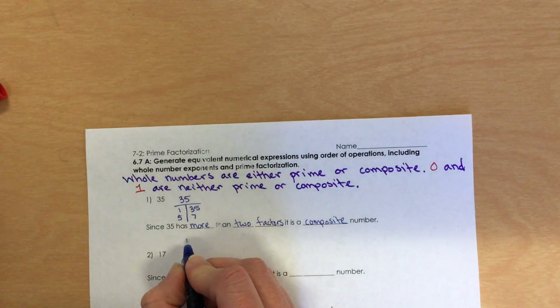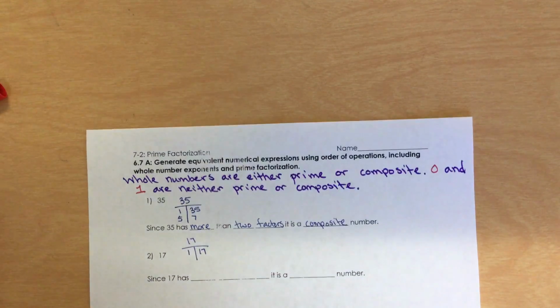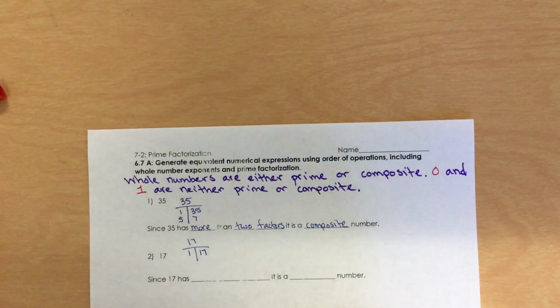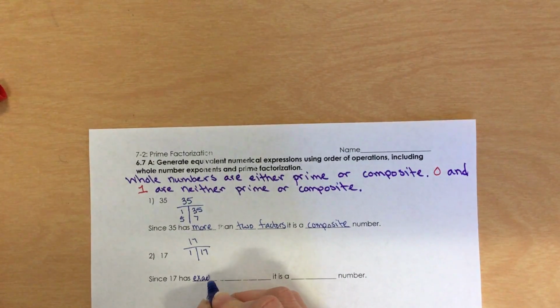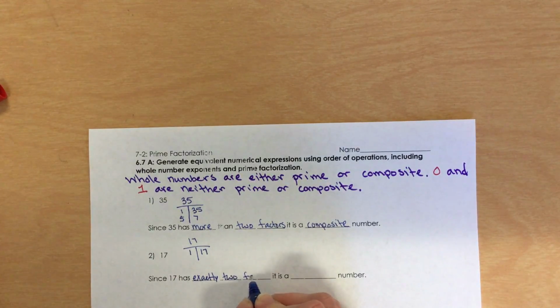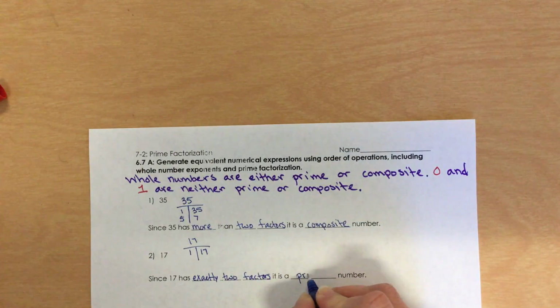Okay, about 17. Okay, always 1 and 17. Can we multiply anything else to get to 17? No, we cannot. Okay, so since 17 has exactly 2 factors, it is a prime number.